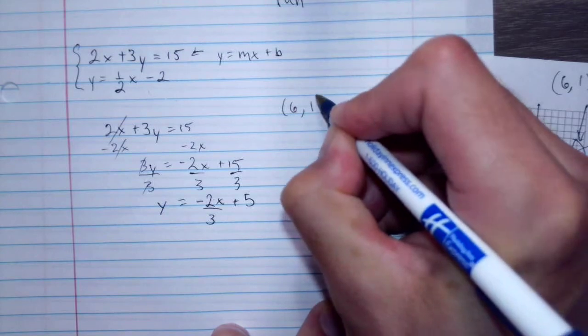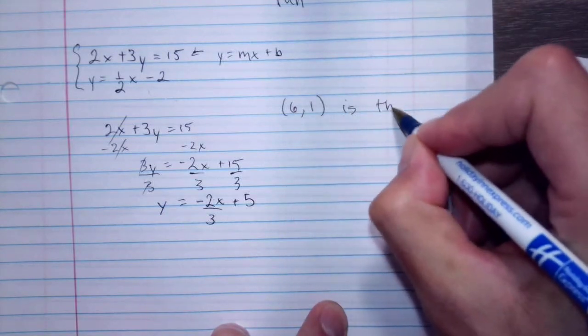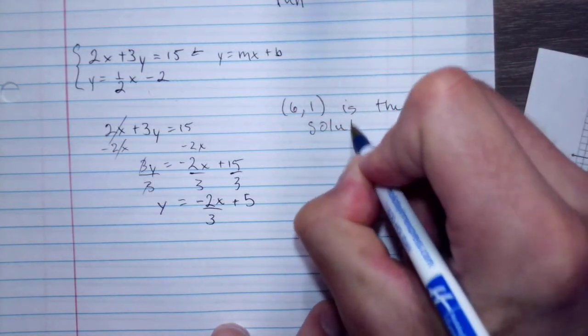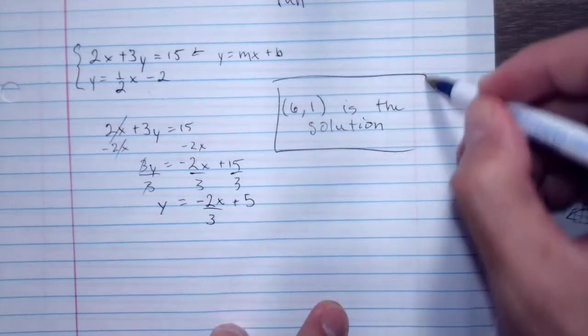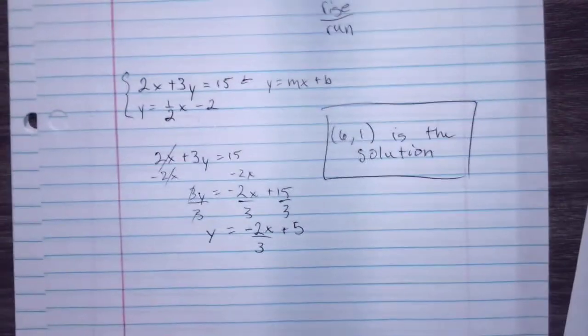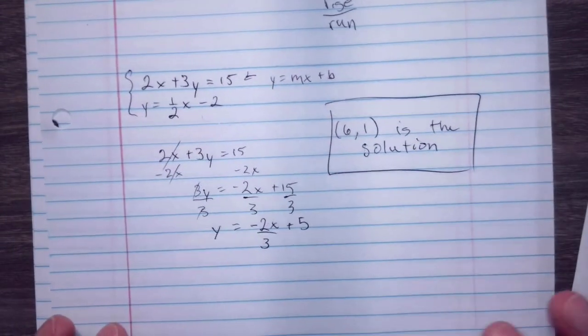6, comma 1 is the solution to this system of equations. In the next video, I think you should really watch it because I show you how to do this on Desmos. It's super simple. Maybe you already know how to do it on Desmos, but that'll be in the next video. Cool.